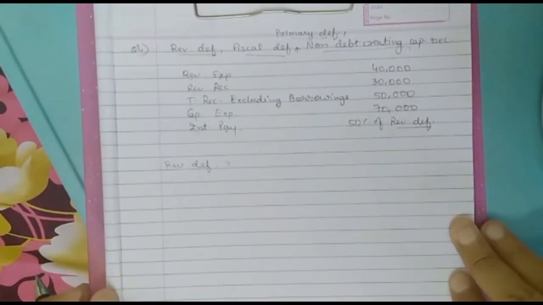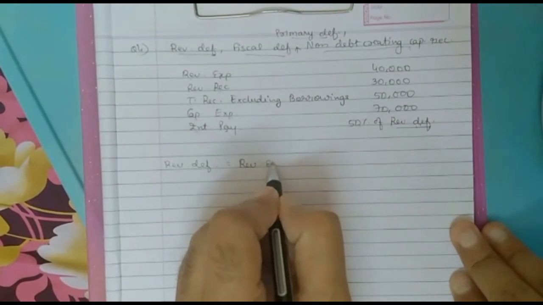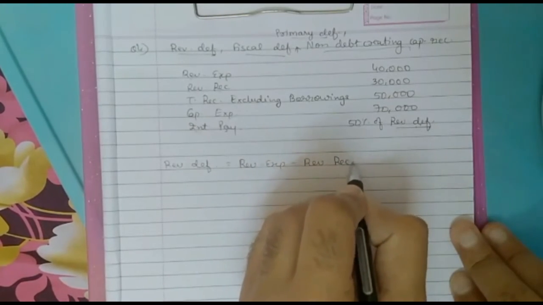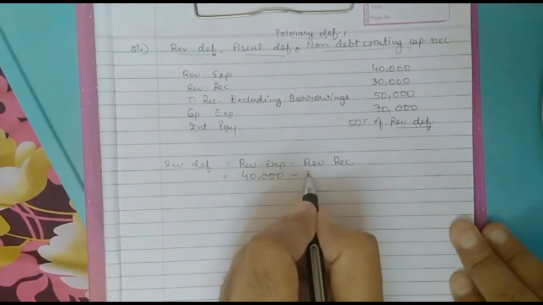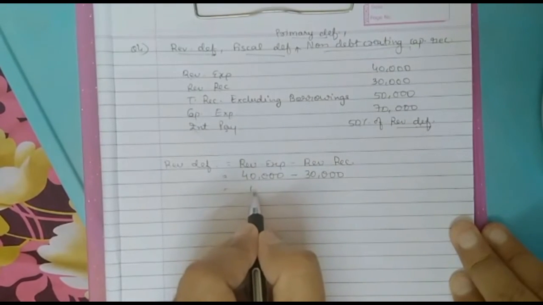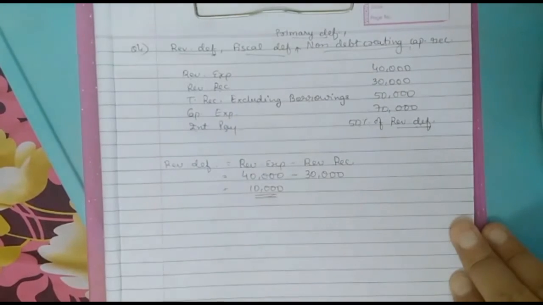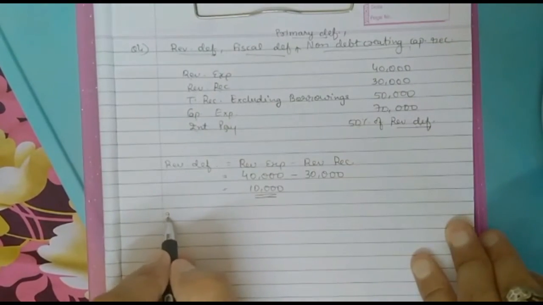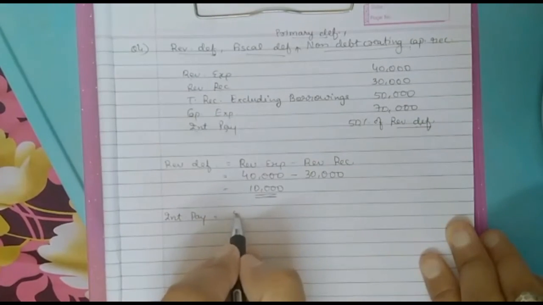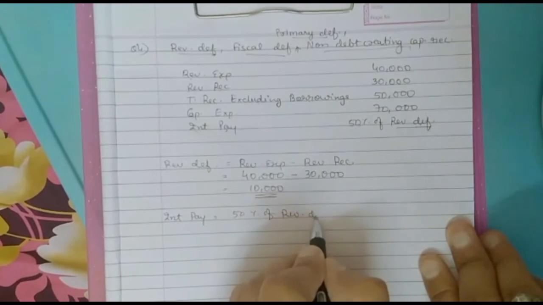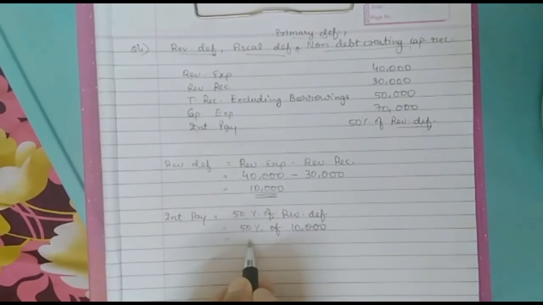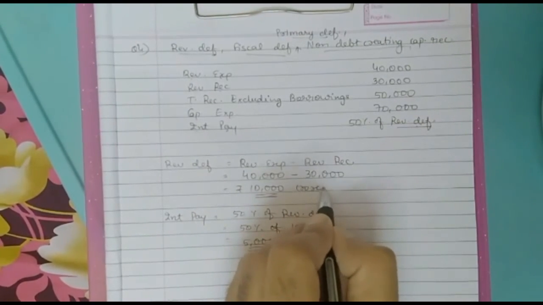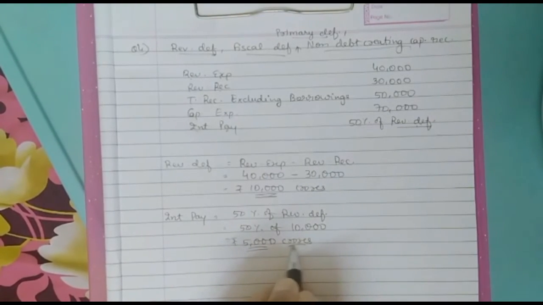So let's first of all find out revenue deficit. The formula to find revenue deficit is revenue expenditure minus revenue receipts. Revenue expenditure given in the question is 40,000. Revenue receipt is 30,000. So revenue deficit is 10,000 here. Now let's find interest payment. Interest payment is 50% of revenue deficit, that is 50% of 10,000. That comes to 5,000 rupees in crores.